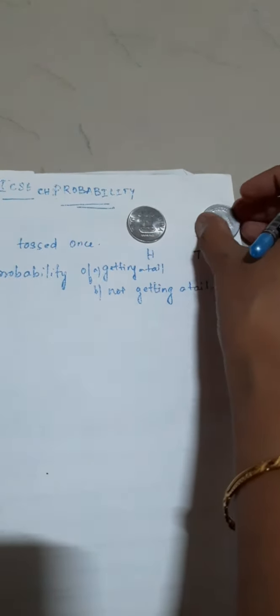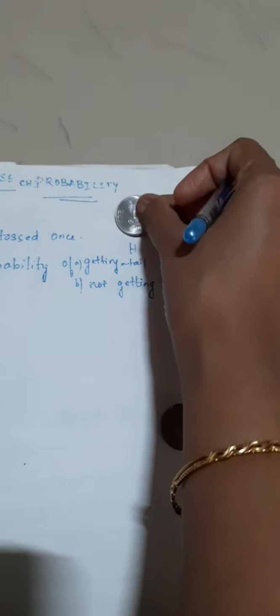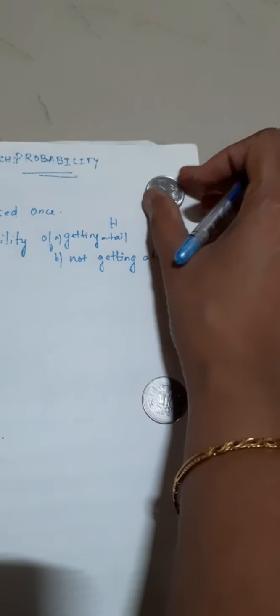So if a coin is tossed, two possible outcomes are head or tail. It's not actually two coins, it's one coin. It can either give head or a tail. A single coin is tossed. These are the two possible options, head or tail.